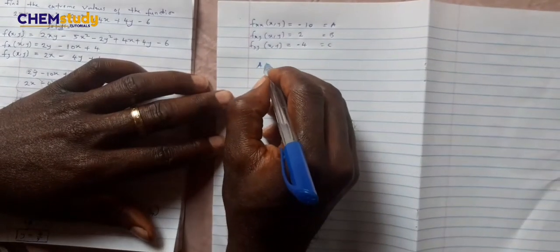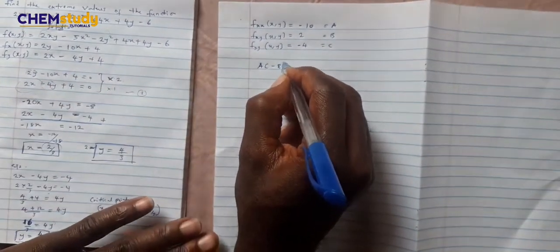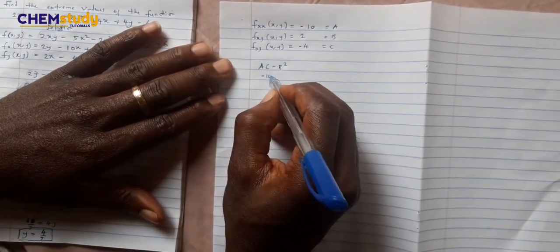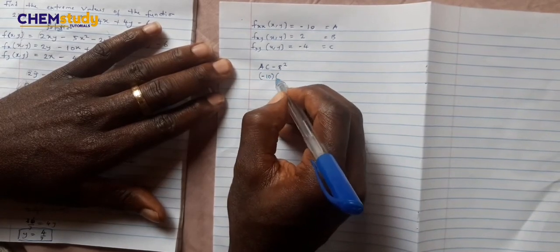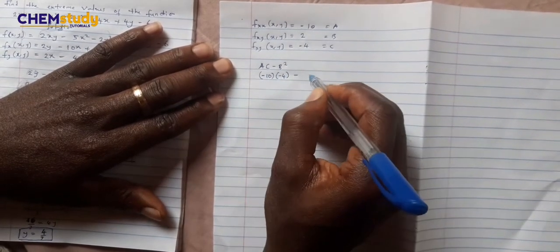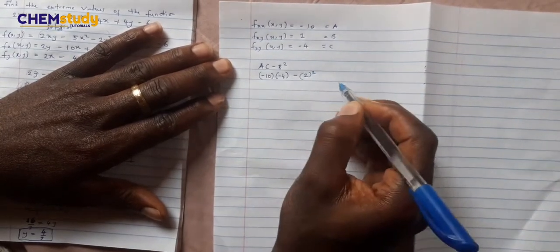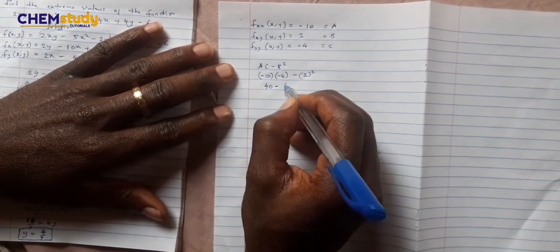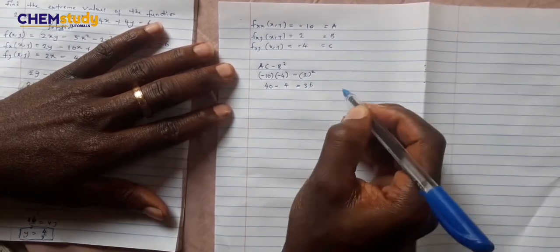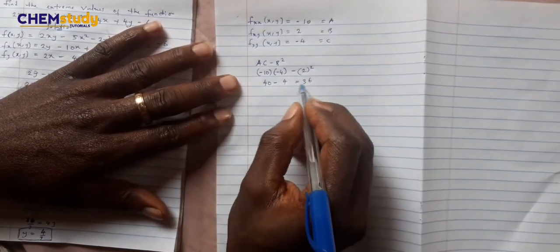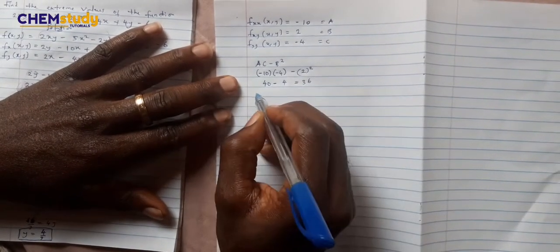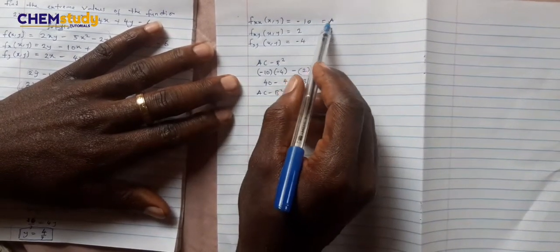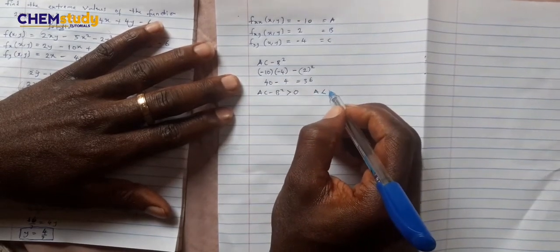Now let's find ac minus b squared. ac minus b squared would now be minus 10 times minus 4 minus b, which is 2, squared. So this becomes 40 minus 4. So this becomes 36. Now that means that this 36, is it greater or less than 0? It's greater than 0. So ac minus b squared is greater than 0. But what is a? a is minus 10. a is less than 0.